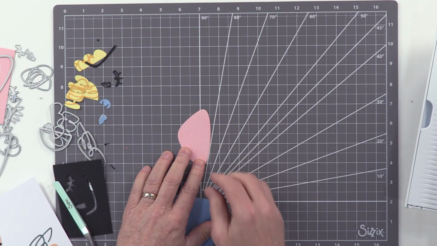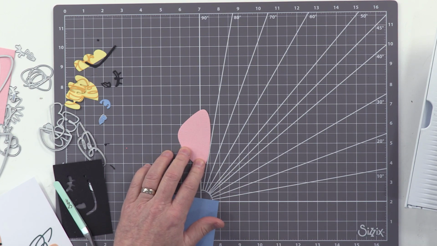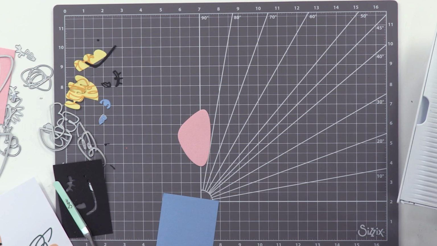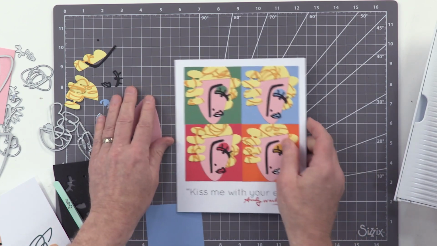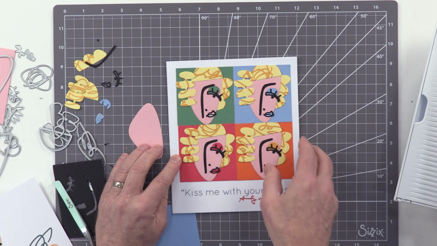Now, let's take the face. That's our starting point. And of course, the hair, very, very important. Let's have a look at the original, which we have back here, so you can see how the hair fits all around the face.